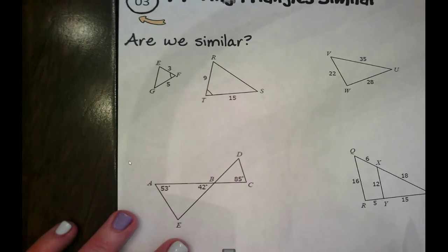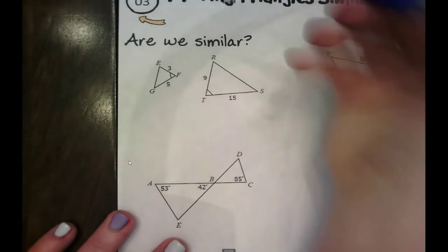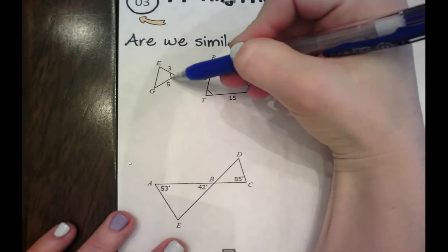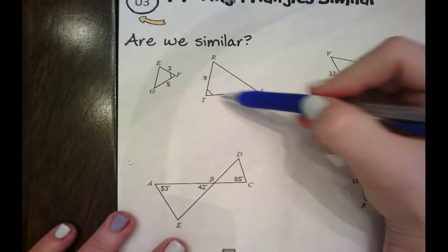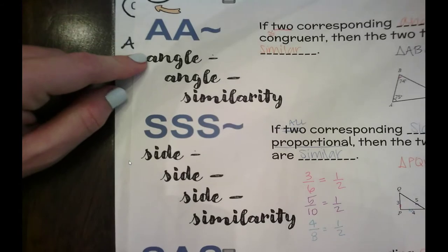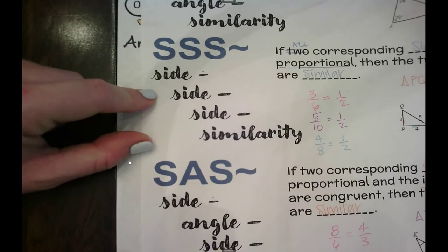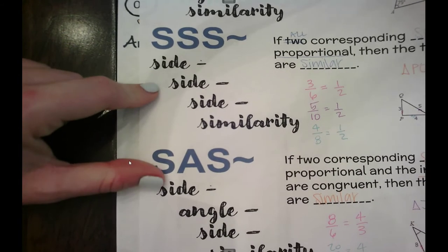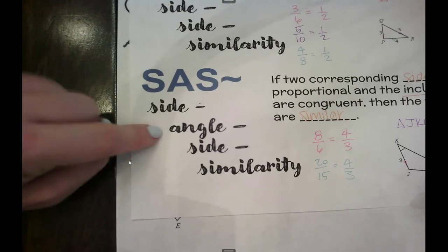There really should be a statement here to see what is corresponding or not. But we've got a side and an angle and a side, an angle and a side. Okay, so we don't have two angles marked, so it's not that. We don't have all three sides on each of them, so we can't prove it by that. We do have a side angle side.